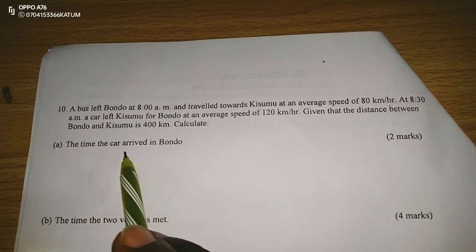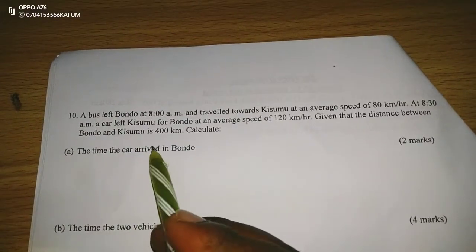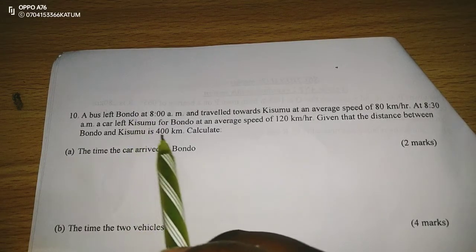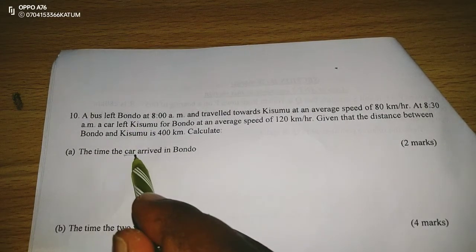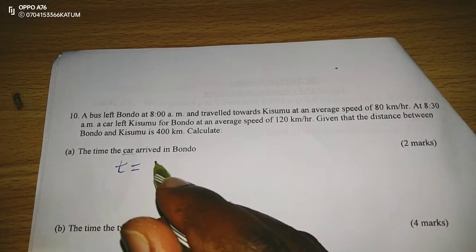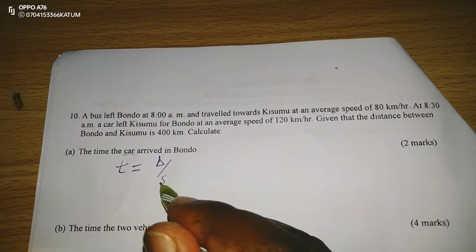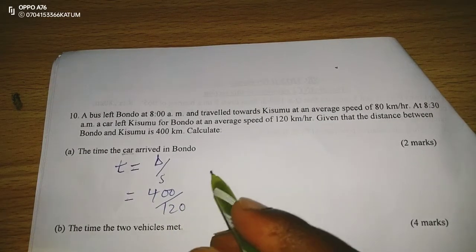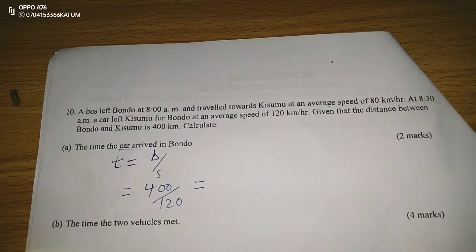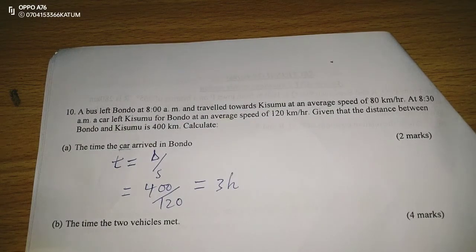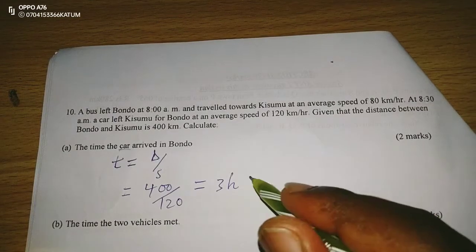Bondo. So for the car to arrive in Bondo, we need to consider the distance between Bondo and Kisumu, then the speed of the car and the time it started. So for us to get the time of this car to travel, we need the distance and the speed, in which case we have a distance of 400 at a speed of 120 kilometers per hour, and this is going to give us 400 over 120. This gives us 3 hours and a third. So the third of an hour can be multiplied with 60 to give us 20 minutes.